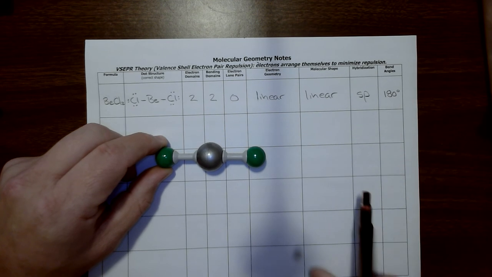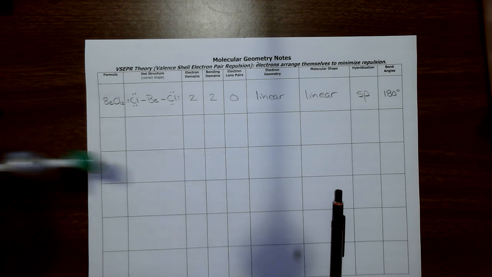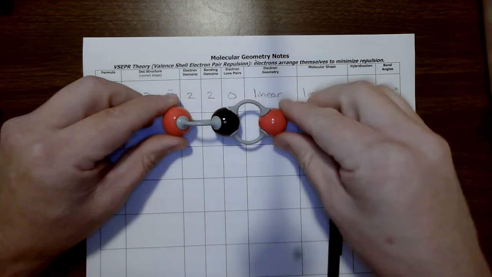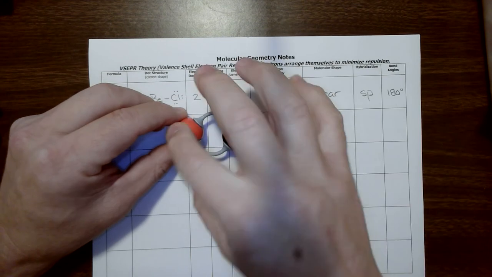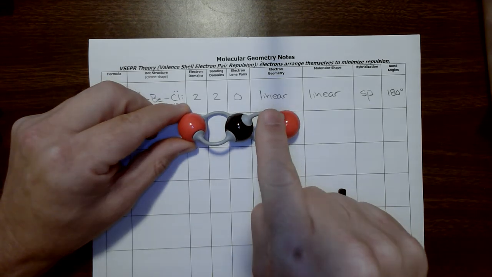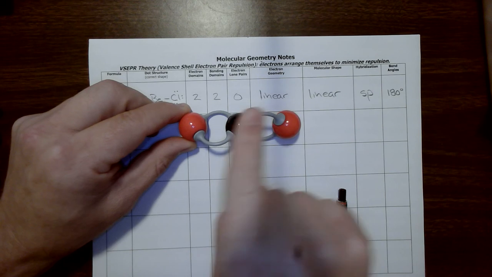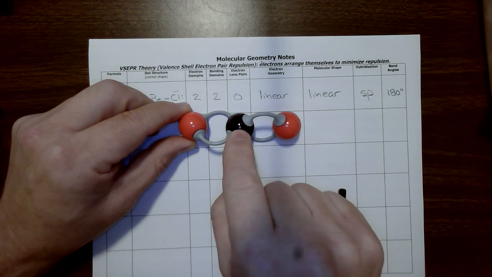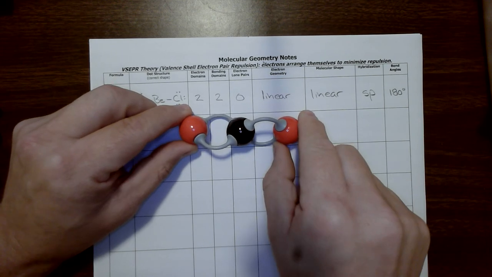Now, we can have different ways of getting linear molecules. This is carbon dioxide, where we have a double bond carbon, double bond oxygen, carbon, double bond oxygen. But if you'll notice, we only have 2 electron domains, 2 bonding domains, around the central atom. And there are no lone pair electrons. So this is a linear molecule. So we can do it that way.